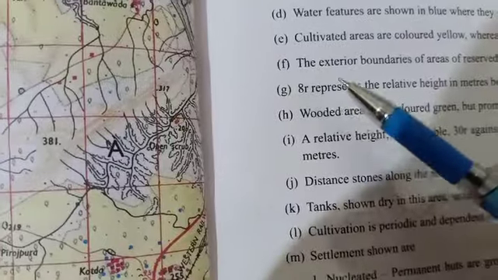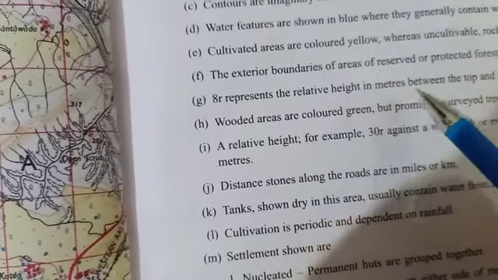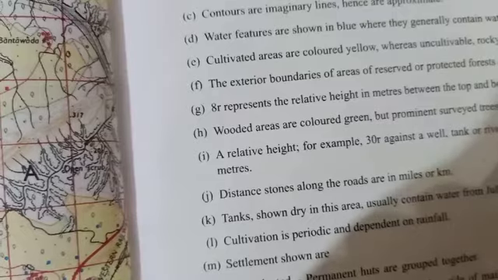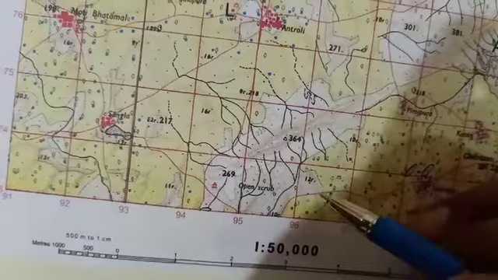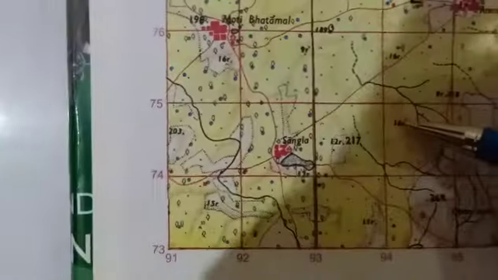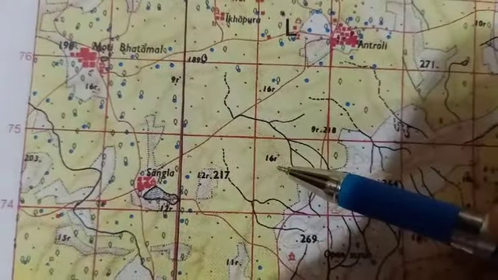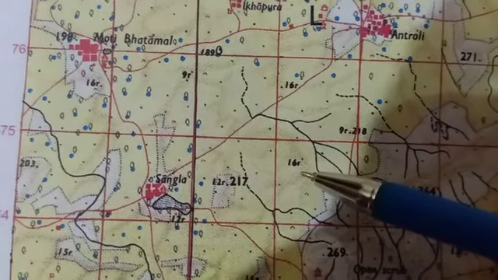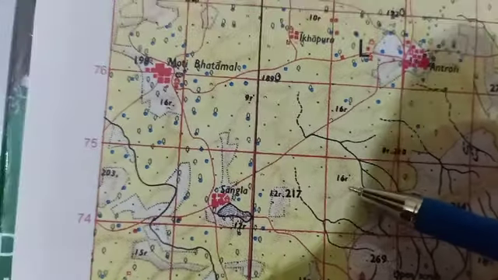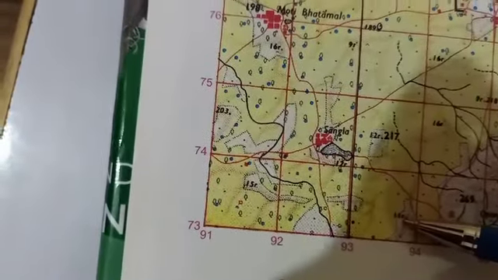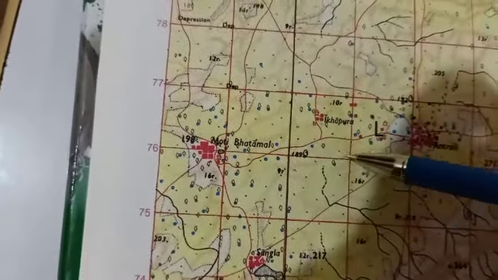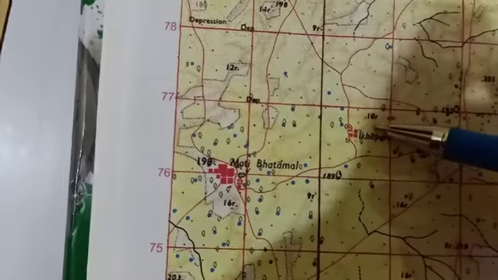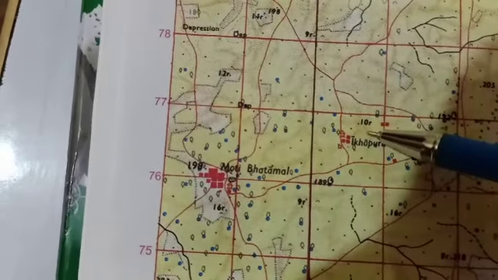Then again 8R represents the relative height in meters between the top and bottom of steep slopes or sand dunes. Even some sand dunes are found in different places. You see here 16R is written. It is showing that it is a sand dune having 16-meter height. Then again here you see 11R is written, 11-meter height. 9R is written, which is showing 9-meter height. These sand dunes are found in greater number. Then here 10R is written, it has 10-meter height.